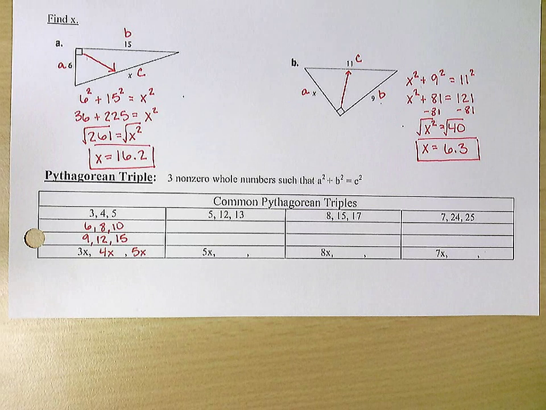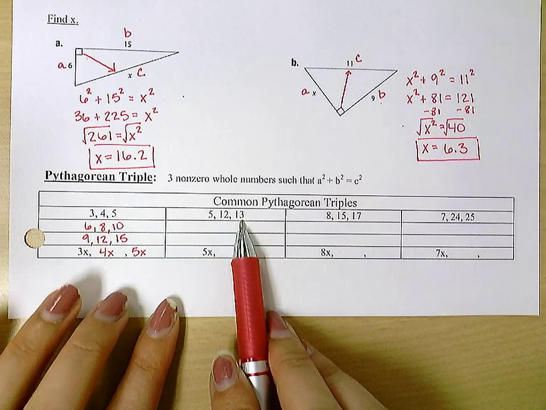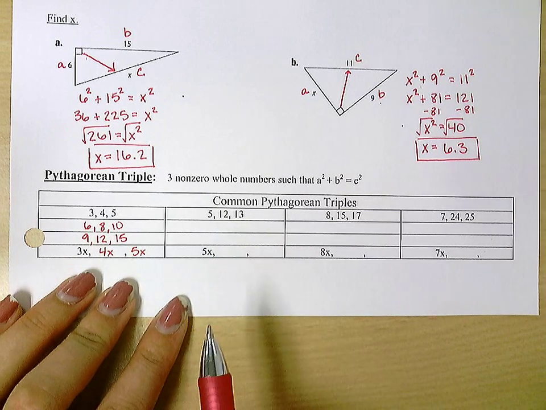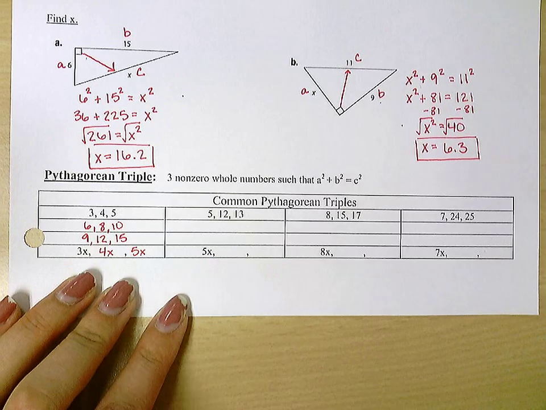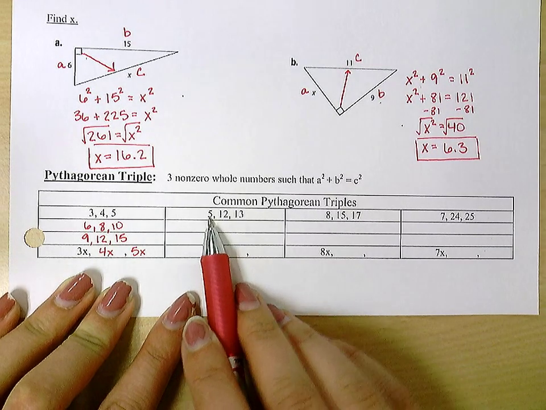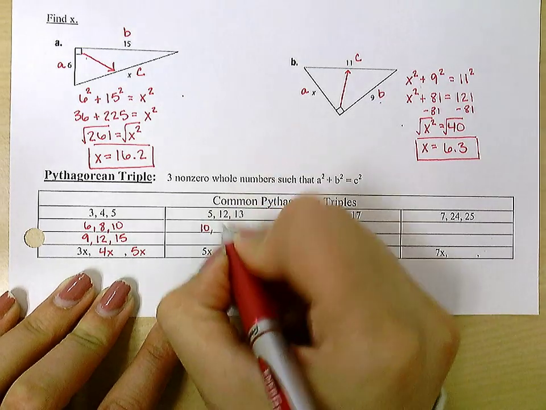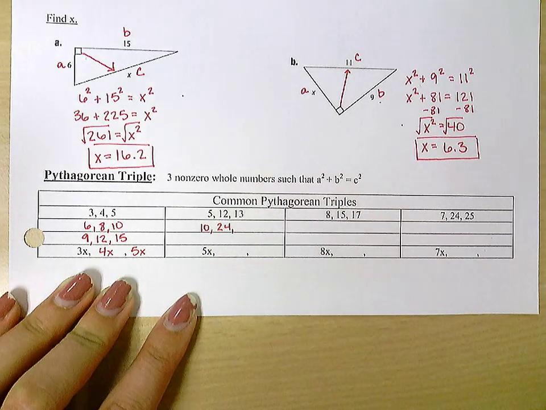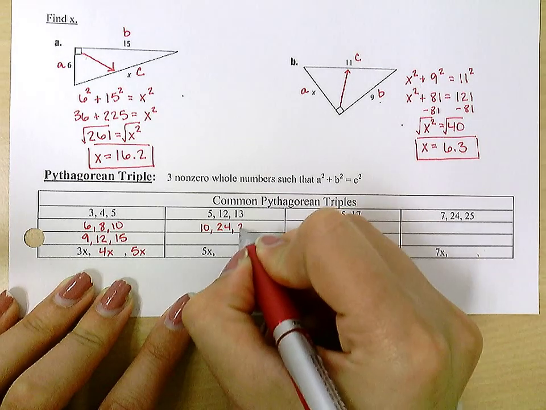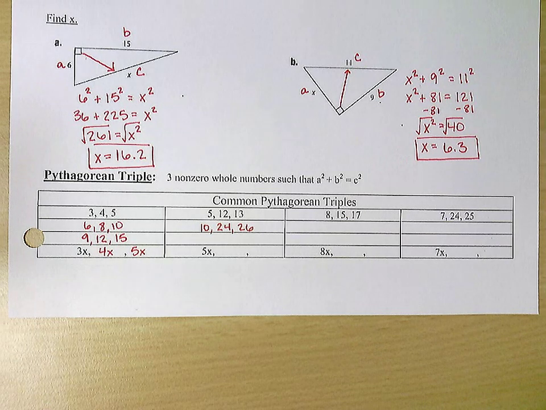We're going to do the same thing for each of the next triples. So 5, 12, and 13. I'm going to multiply each number by 2, multiply each number by 3, and then state the rule at the bottom. So 5 times 2 is 10. 12 times 2 is 24. And 13 times 2 is 26. So again, I just created another Pythagorean triple.